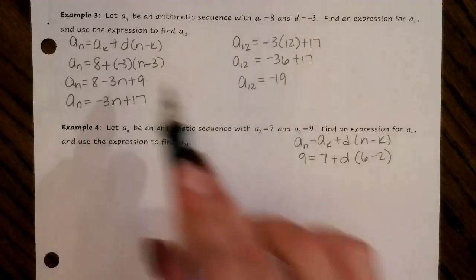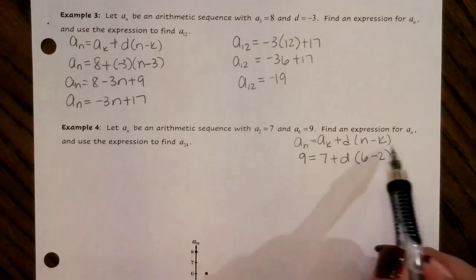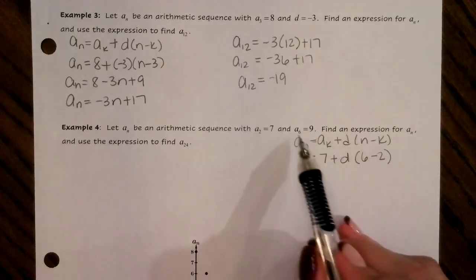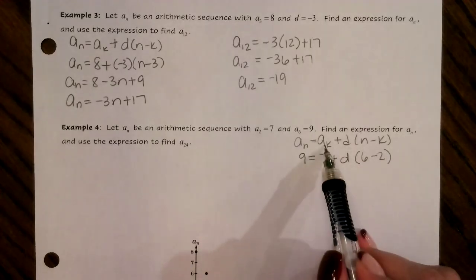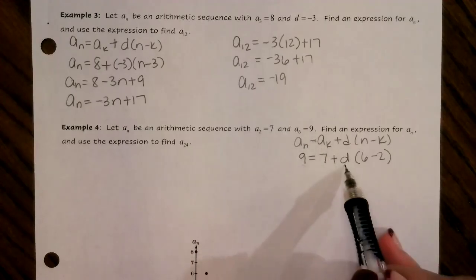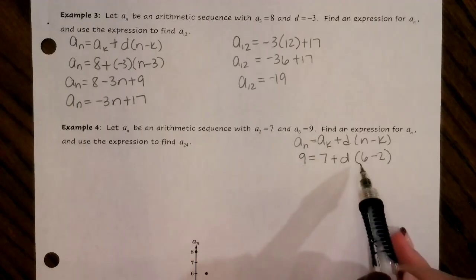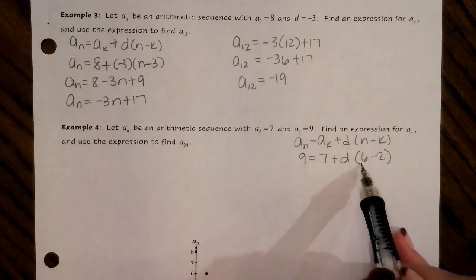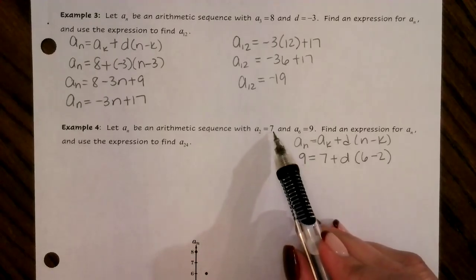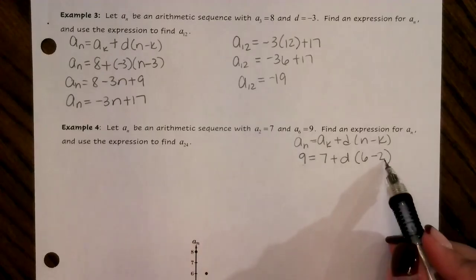All right, so if we use the same equation that we did before, A sub n is equal to A sub k plus D times n minus k, I can go ahead and plug in the 7 for A sub k and the 9 for A sub n. I don't know my common difference. And so A sub n here, we had 9, so the term was the 6, so I plug that in for n. And then for the 2 here, that was my k value, and so k will be 2.